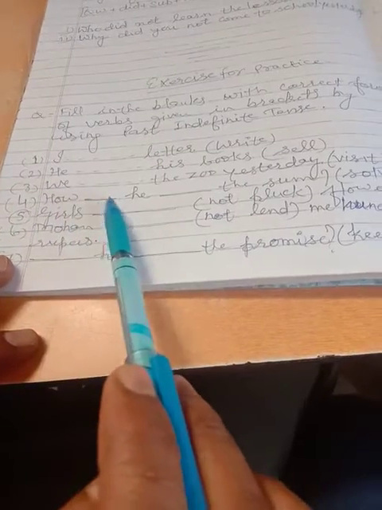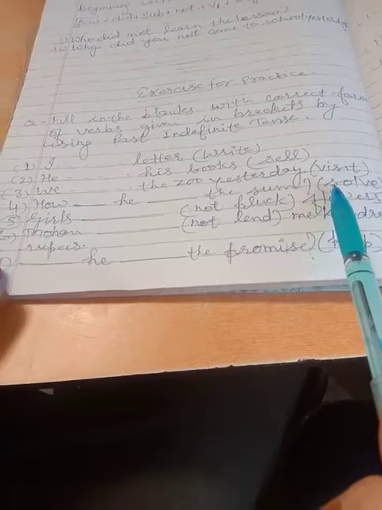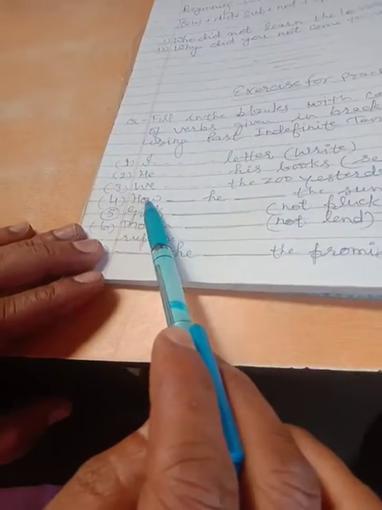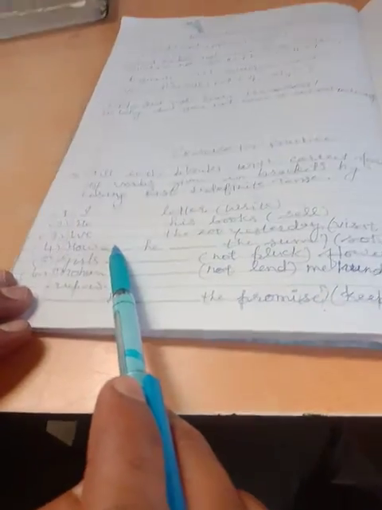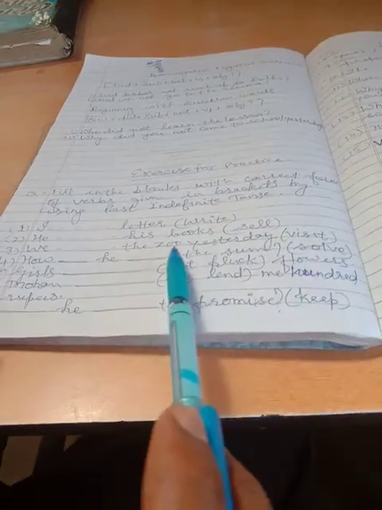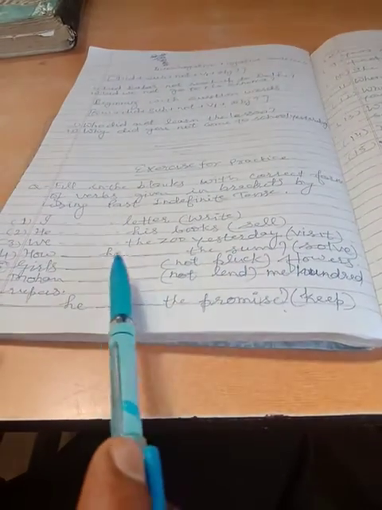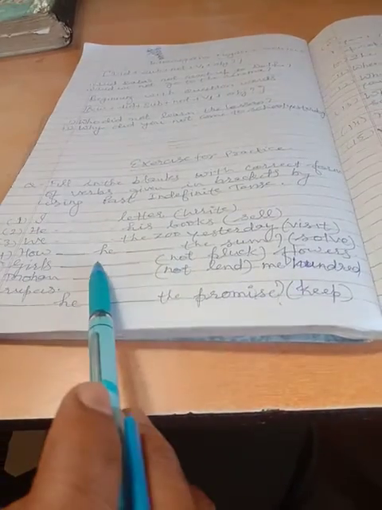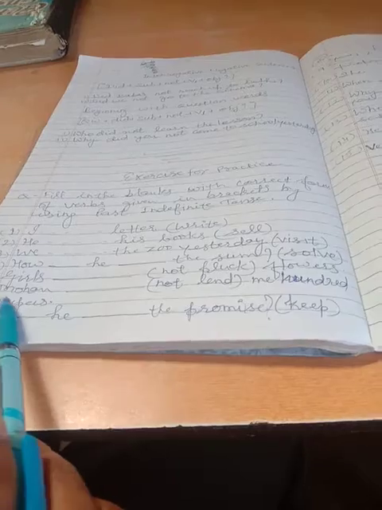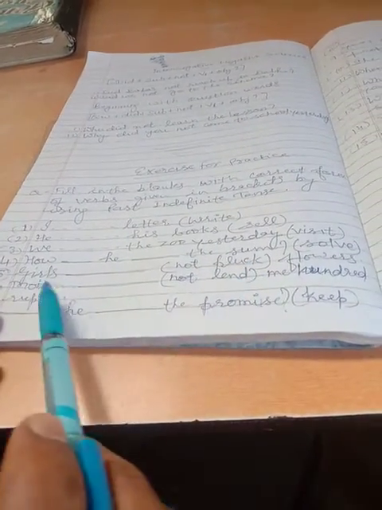Next: How dash he dash the sum? In bracket there is the verb solve. So this is an interrogative sentence. With this question word we have to use a helping verb here and after that the correct form of the verb solve. Next one: Girls dash not pluck flowers. So in this blank you have to use the correct form of the verb pluck, making a negative sentence because not is also given here just before the main verb.